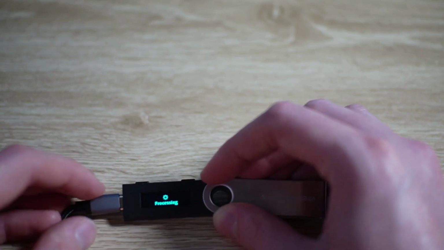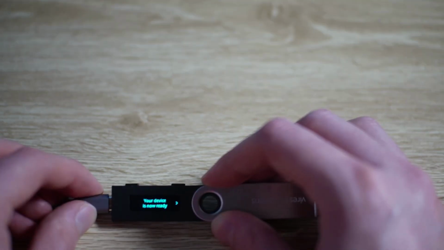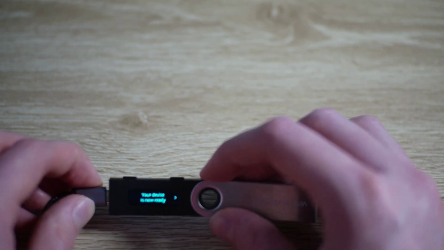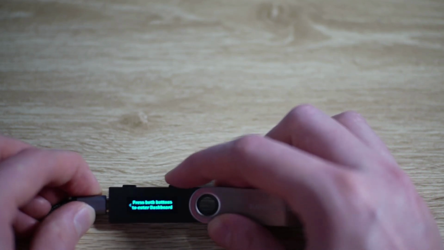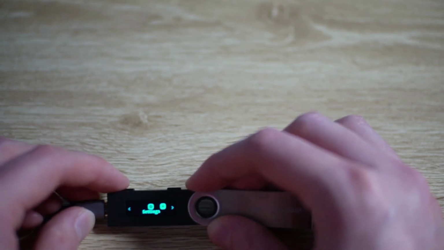And now it's processing and it will set up your Ledger Nano. So now your Ledger Nano will be set up. Once it has completed, your device is ready. It will tell you that. And then you need to navigate to the right and press the 2 buttons to confirm it. Now you're on the actual home screen of your Ledger Nano.